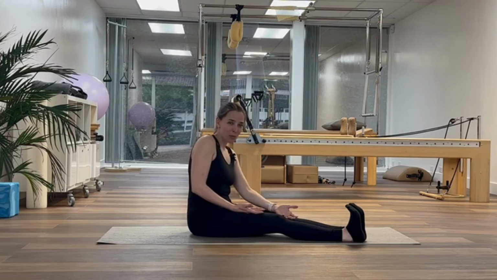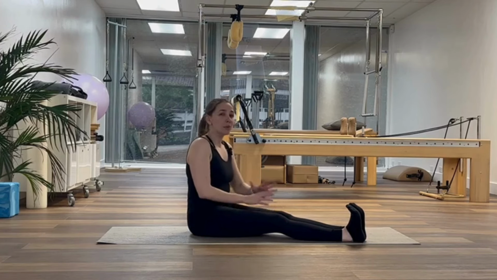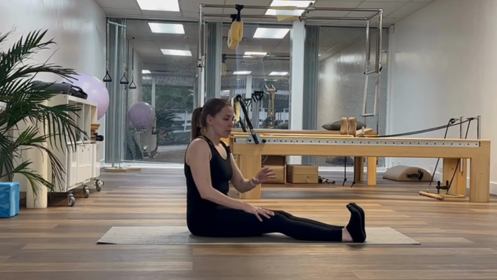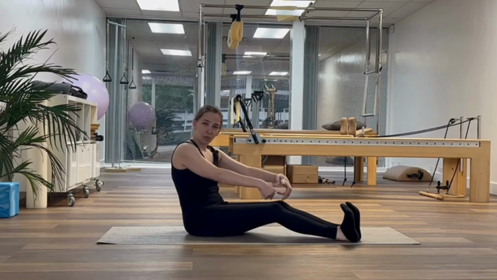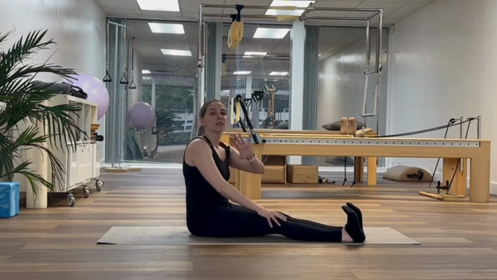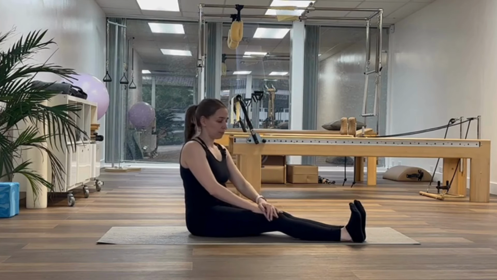I could use some more mobility, but I'm not struggling. I can keep this. I feel I'm working, but it's not too bad. So if this is what your posture looks like, or you really need to bend your knees, you're going to focus on improving your hamstring flexibility.